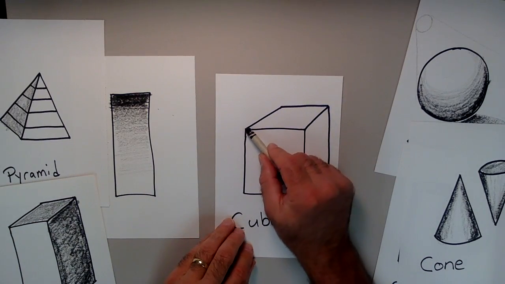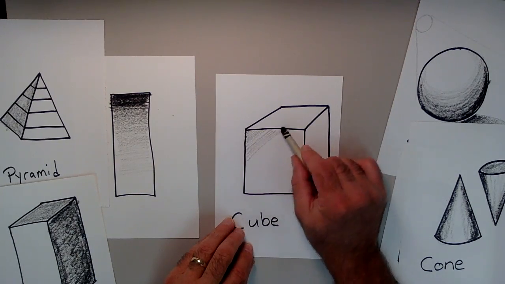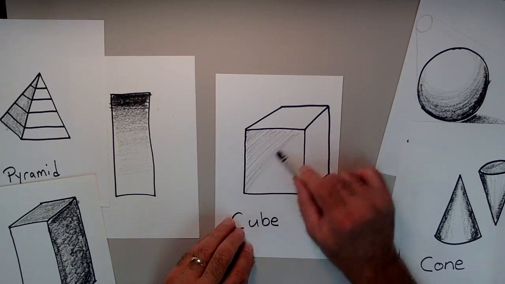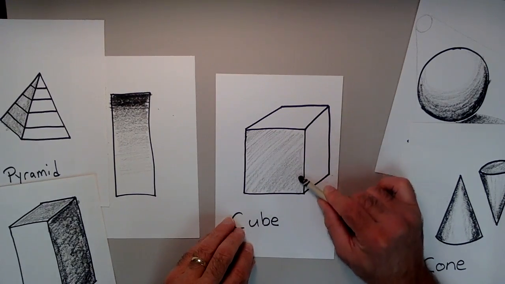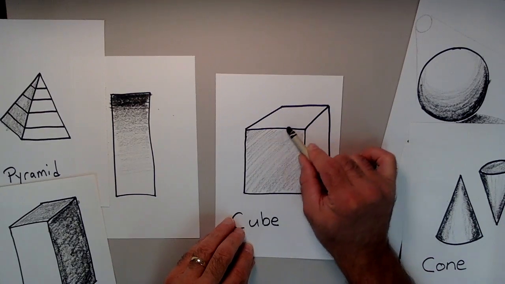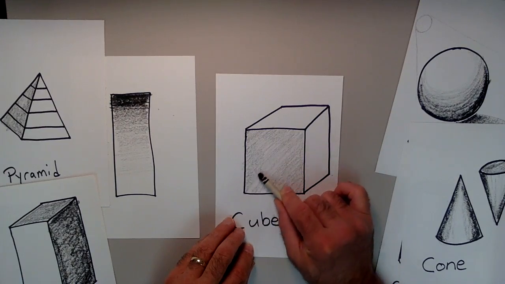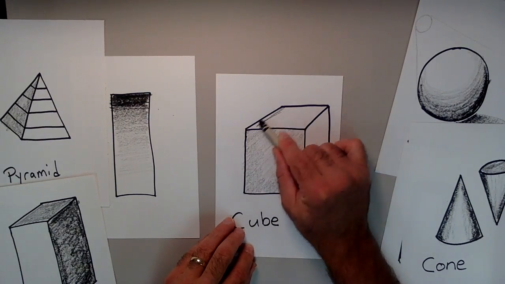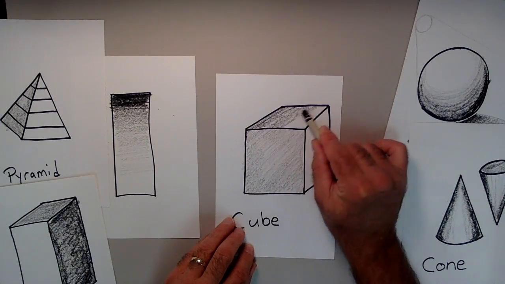Now, if you don't want to leave any of the sides white, I can actually maybe give this a lighter value. Trying to fill in all of the little white spaces. This is going to be a little darker.